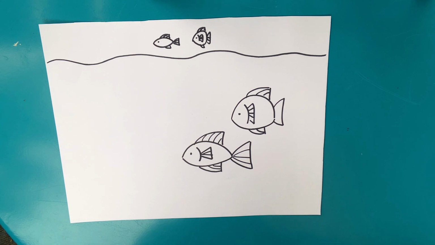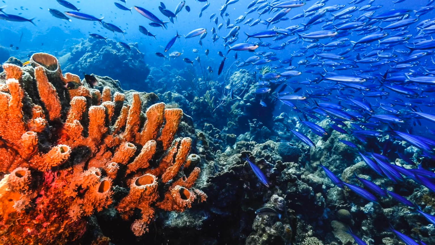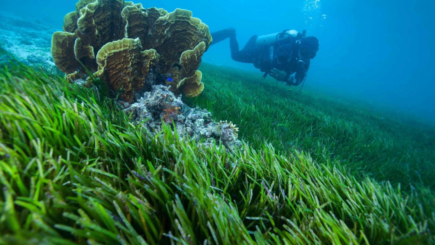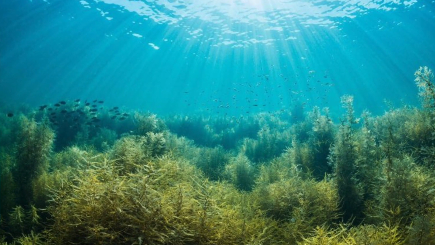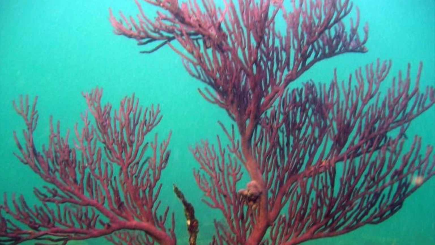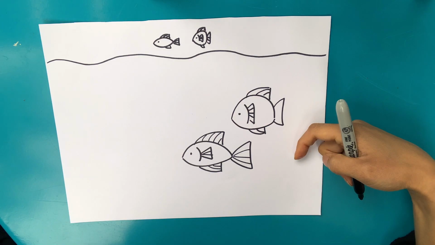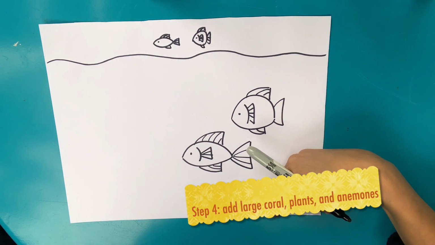Now that I have my fish drawn, I'm gonna add some different kinds of coral and different kinds of plants. There's all different sorts of underwater coral and plants. So if you want to draw your own underwater scene, draw a whole bunch of different kinds. Remember though, that if you make things that are close, make sure they're at the bottom of the page and big.